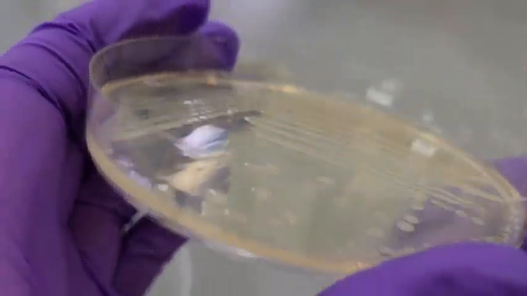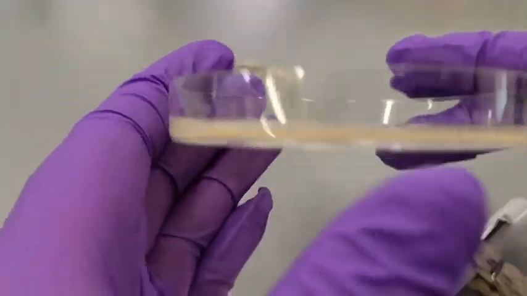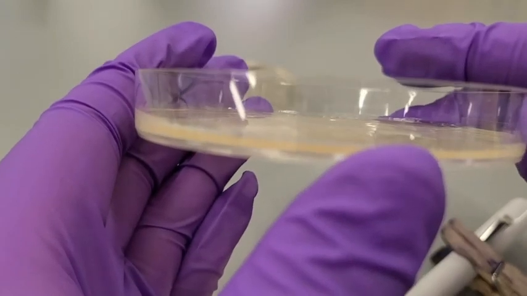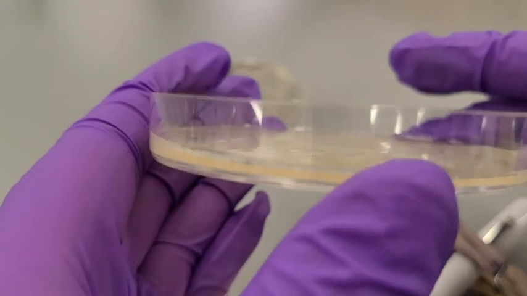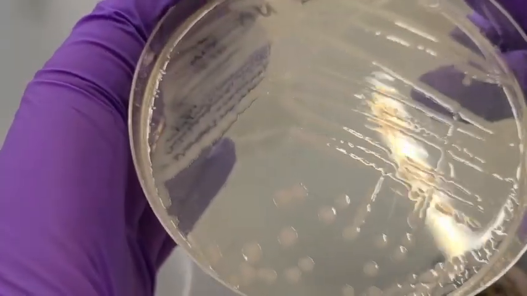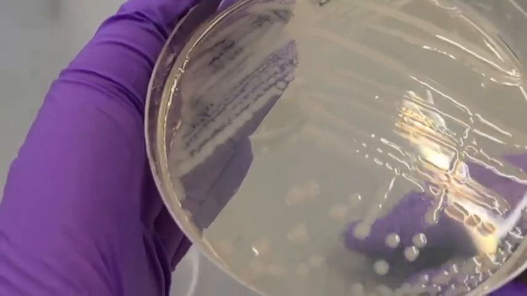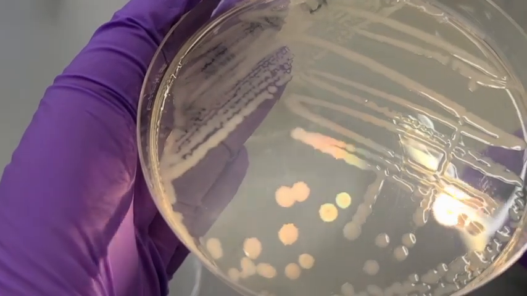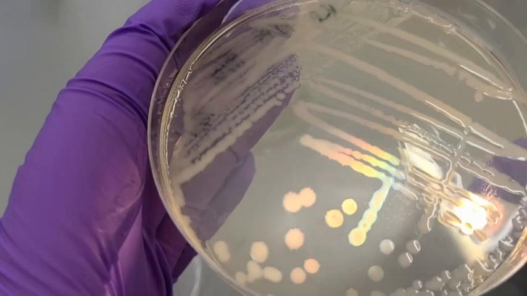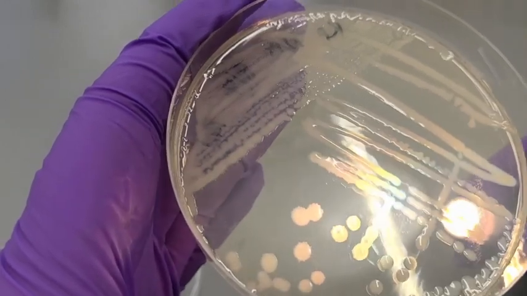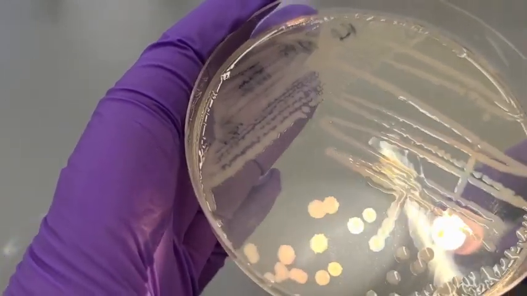The elevation on these colonies is going to be raised. They're only slightly coming off the top of the agar. The size is going to be moderate. And as for pigmentation, this does not produce any pigmentation in the media or on its own colonies.